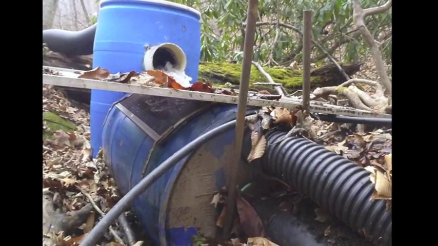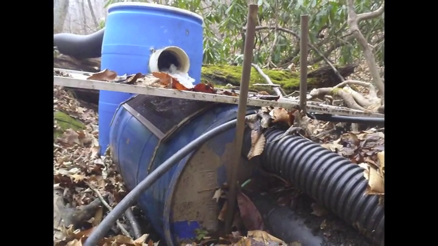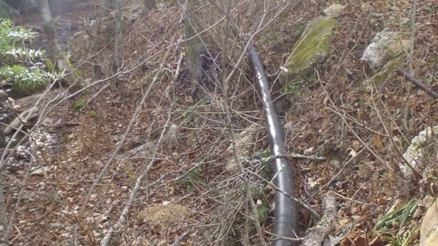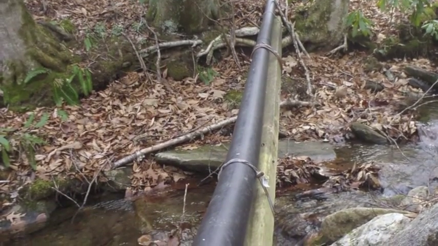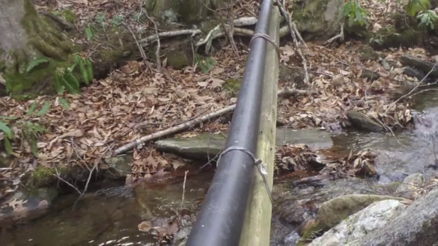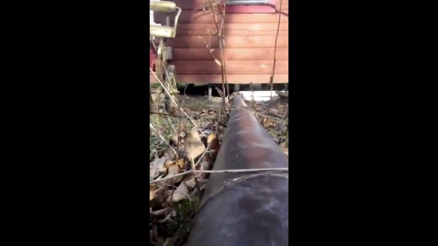From the intake site, the water is then run through a penstock, over some creeks using some structural systems, and then leads all the way to the powerhouse where the turbine is housed.